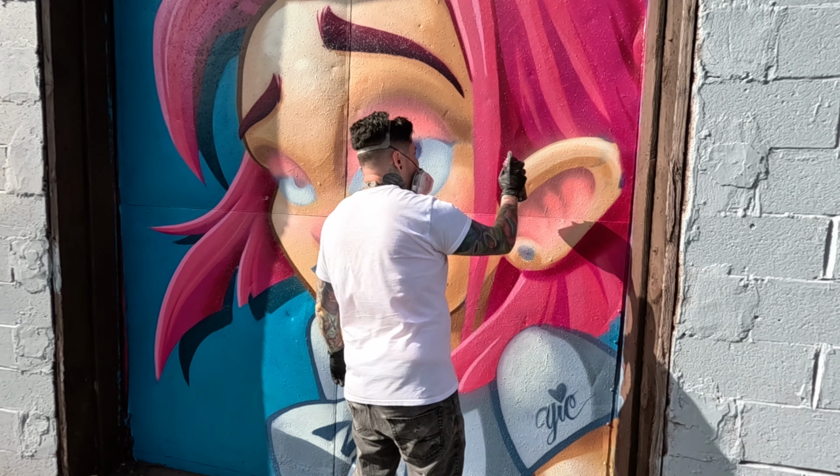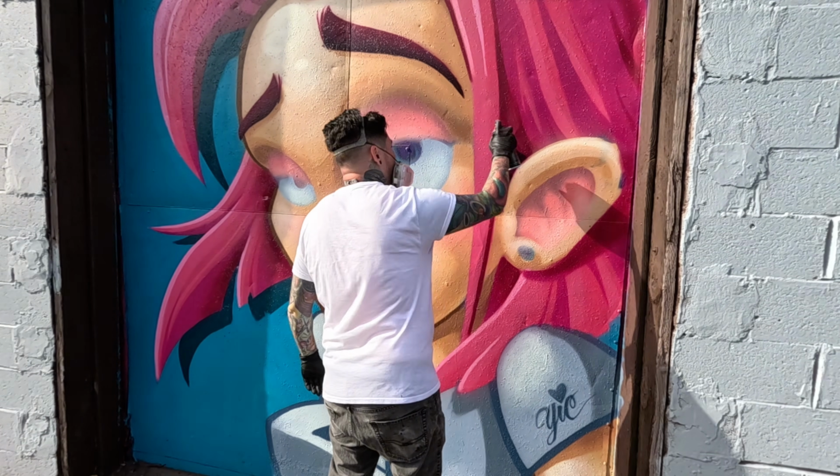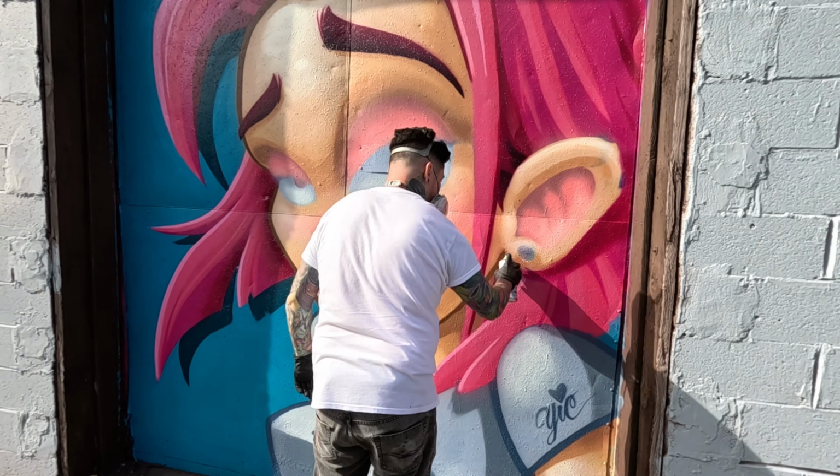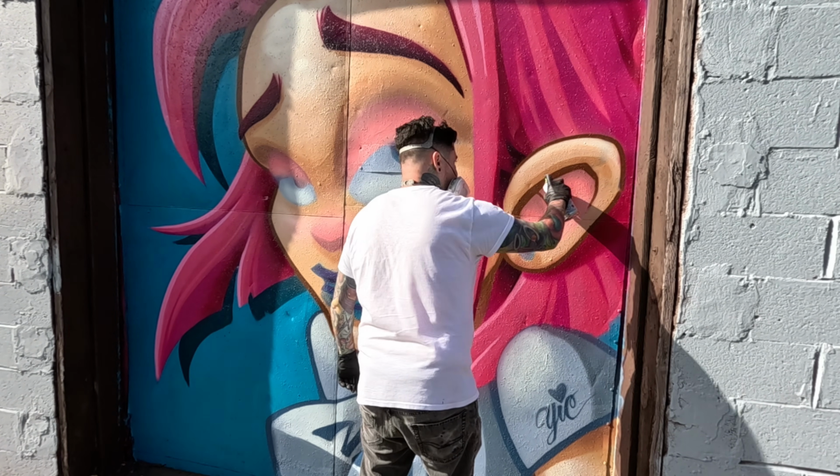I would say 90% of the rest of the piece, all the line work, has been done with the level 1 cap. Love that cap. That is my favorite cap to use. I just use the stencil cap when I have really tight areas I have to fit into.